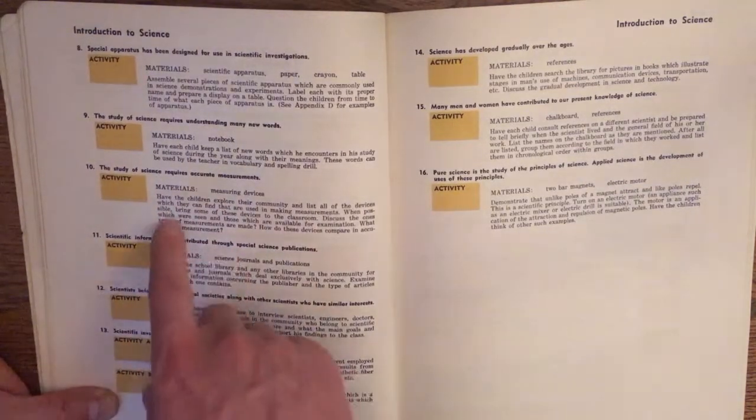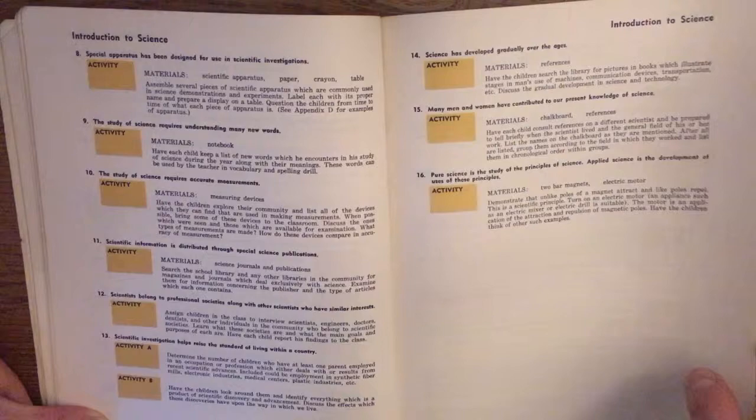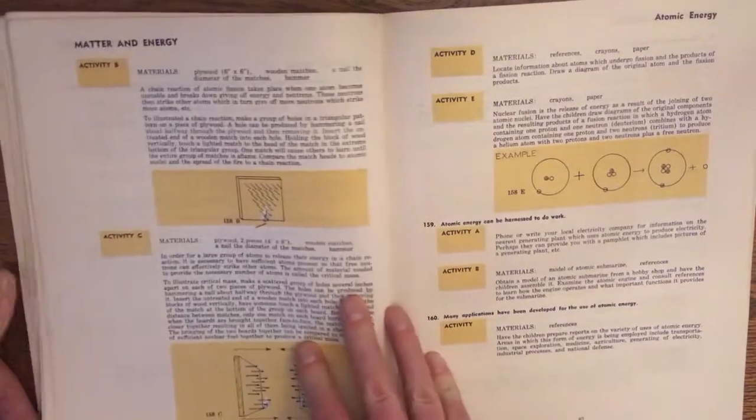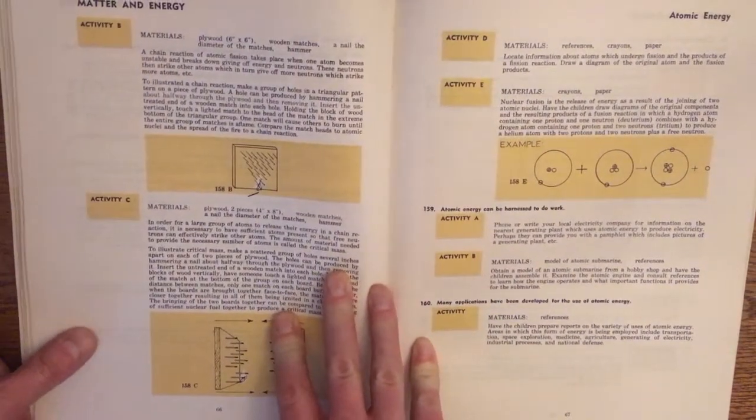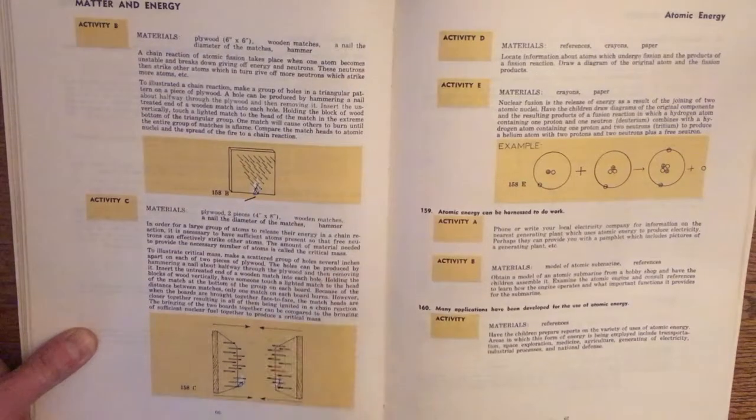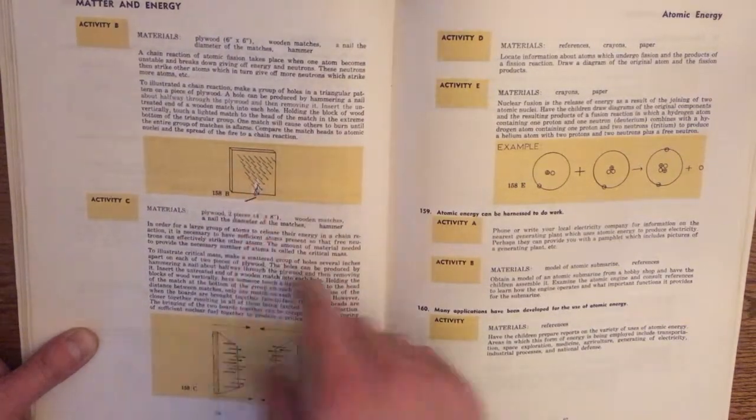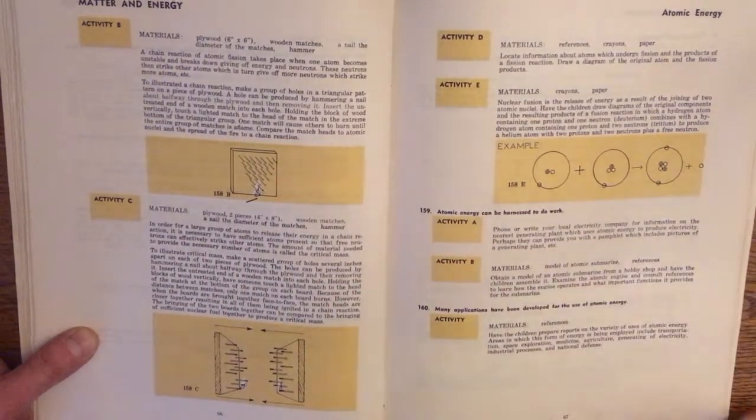It says, have the children explore their community and list all of the devices which they can find that are used in making measurements. When possible, bring some of these devices to the classroom. Here's an interesting little hands-on kind of thing.